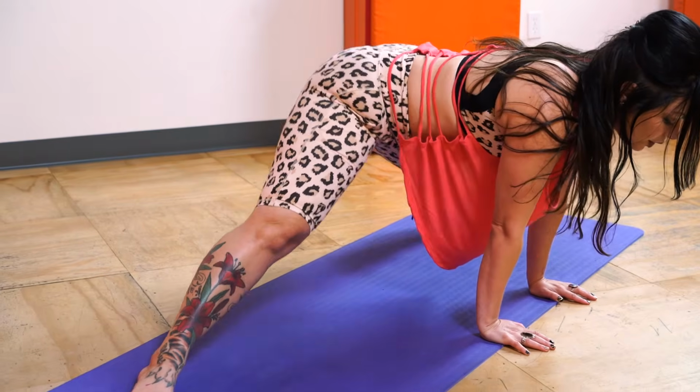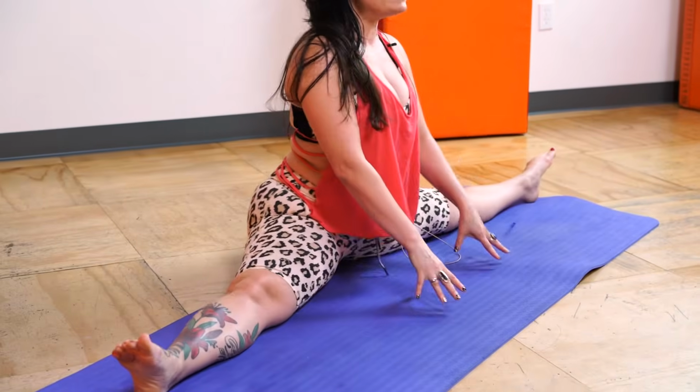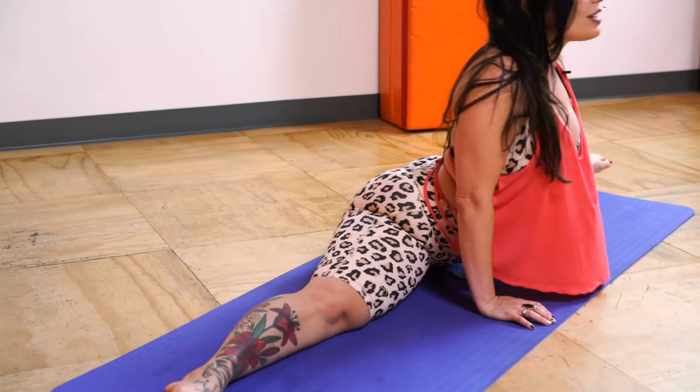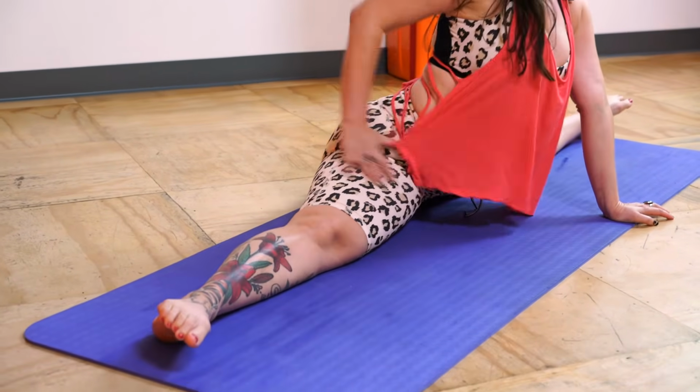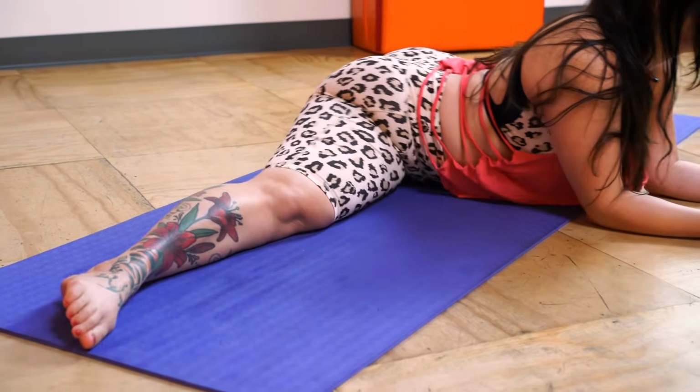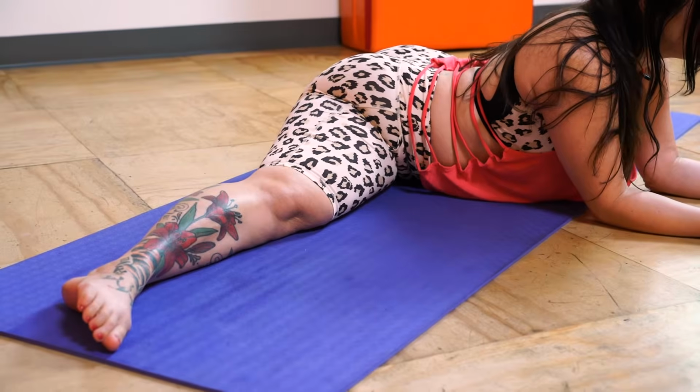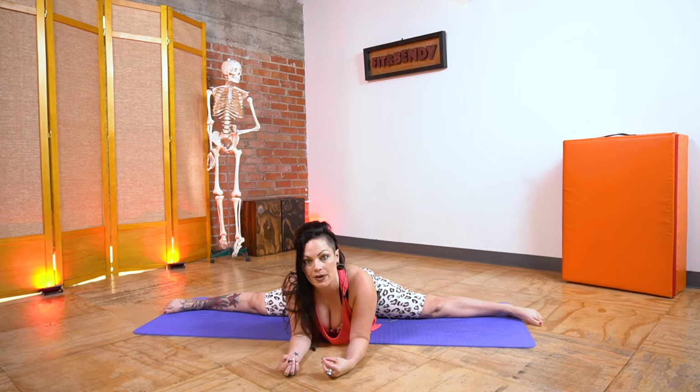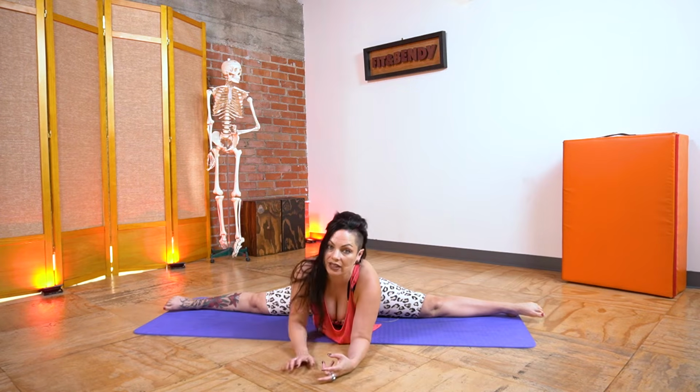So a lot of the work that we do to help people get deeper into that position is to strengthen and balance the musculature of the hips, which helps you be able to hold this position against gravity and gradually open up without the pelvis feeling really uncomfortable.